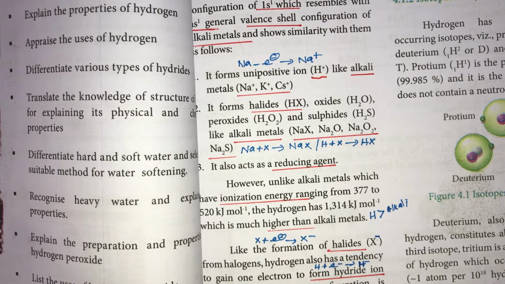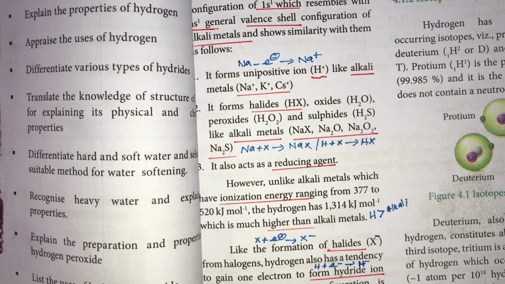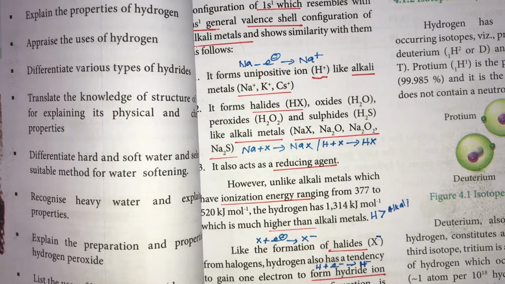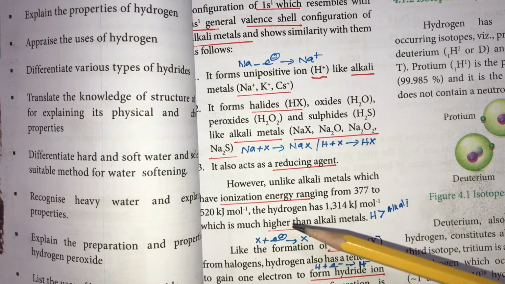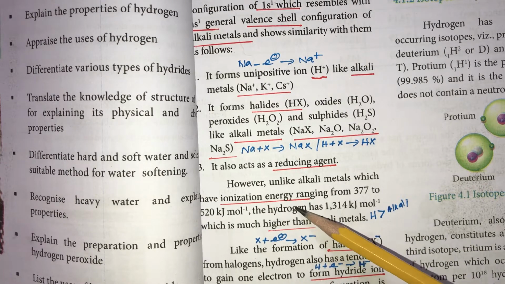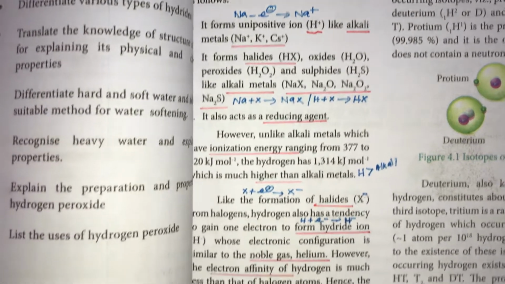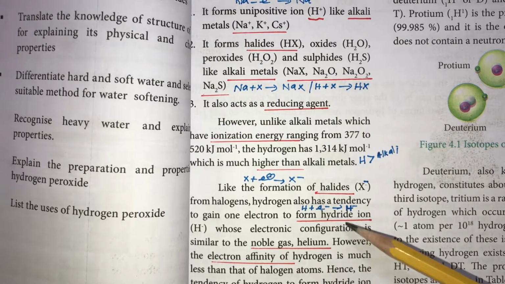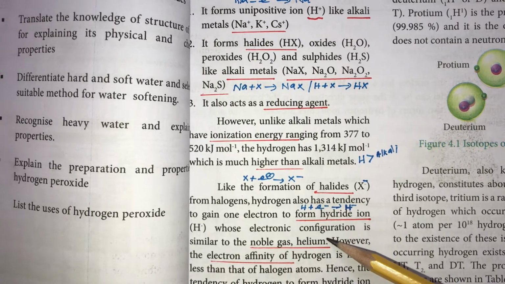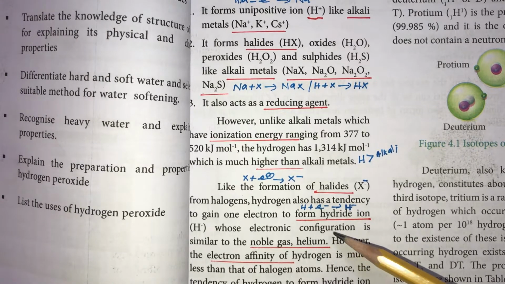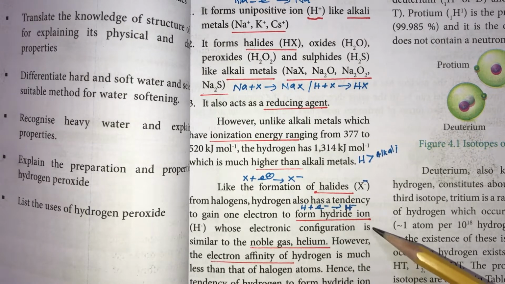So what is ionization energy? The energy needed for the removal of a valence electron from a neutral gaseous metal atom. The ionization energy of hydrogen is very high compared to that of alkali metals. Then the property of forming halide ion. Like that of halogens, hydrogen also forms hydride ion.